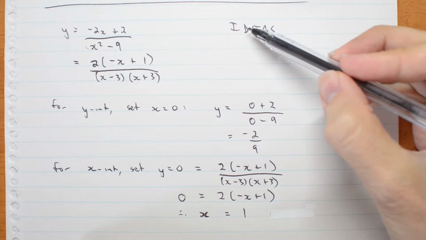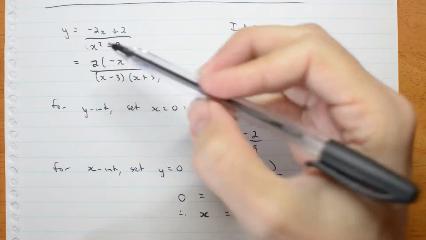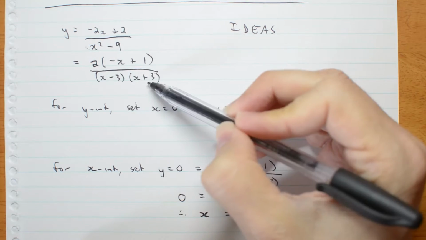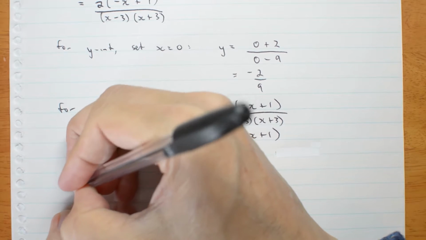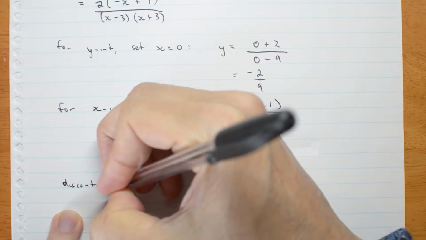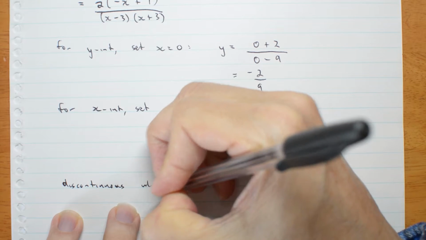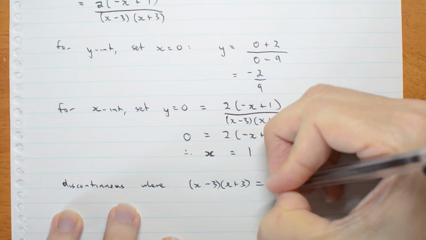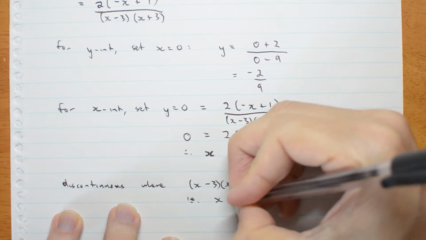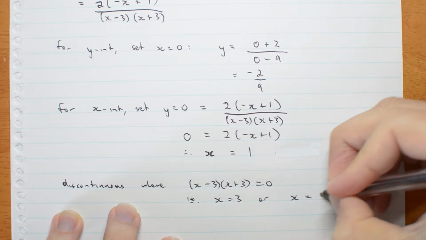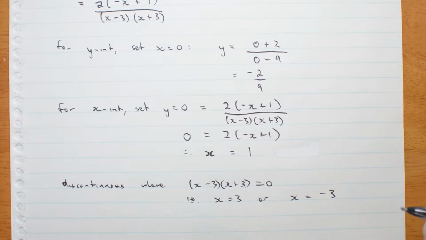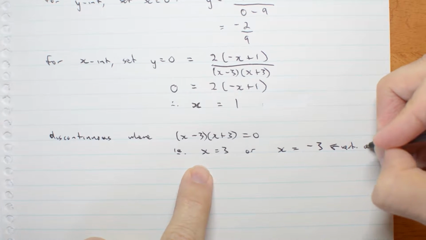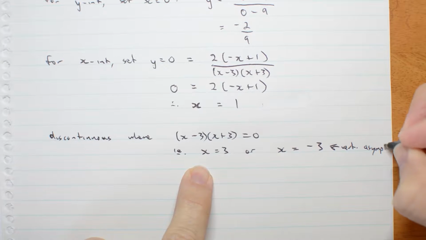Discontinuities. Where is my graph not defined? Well, it's not defined whenever x squared is equal to 9, which means x is plus or minus 3. Discontinuous where x minus 3, x plus 3 equals 0, i.e. x is 3 or negative 3. So I'm going to have two vertical asymptotes.